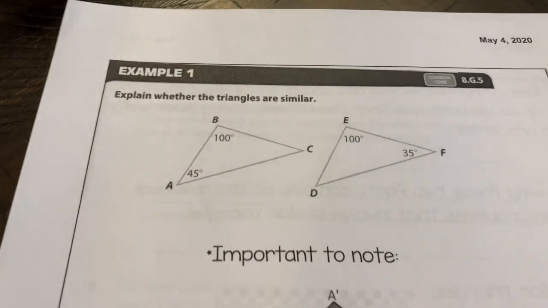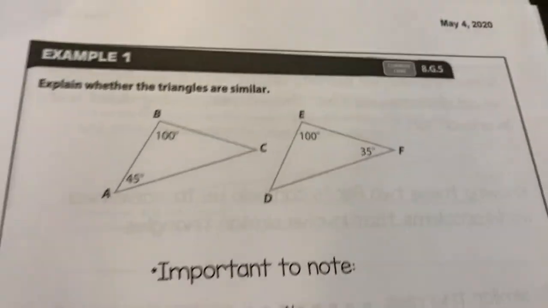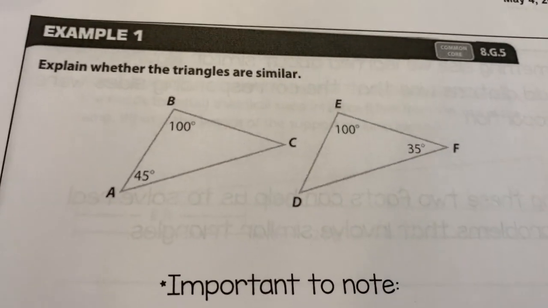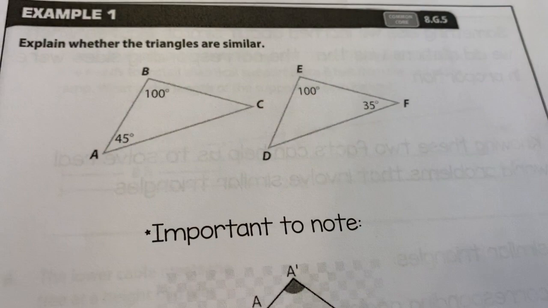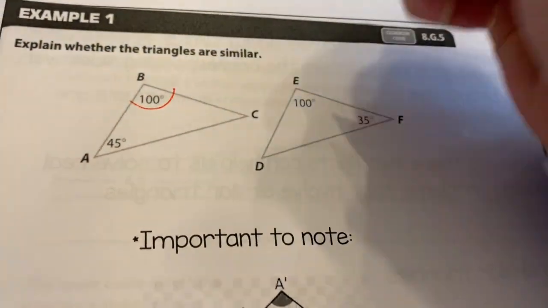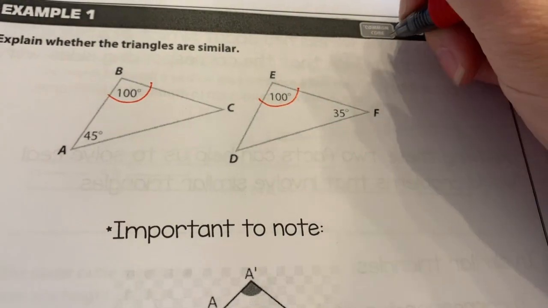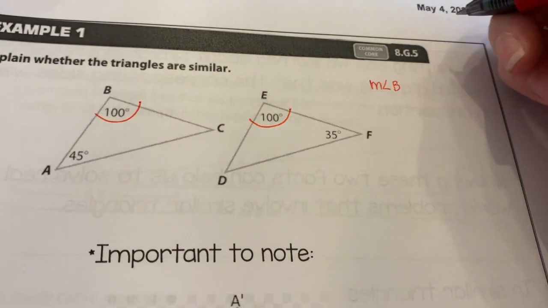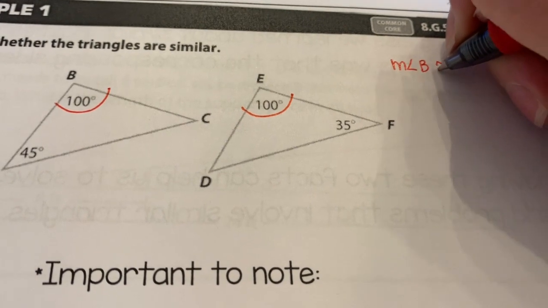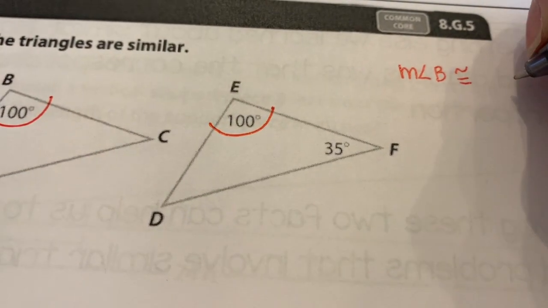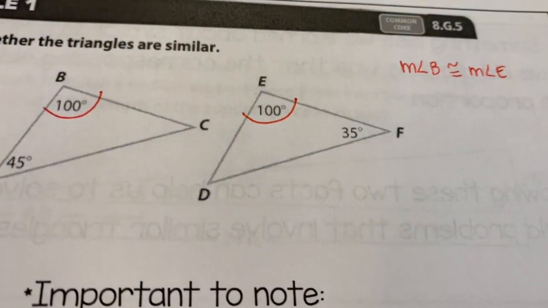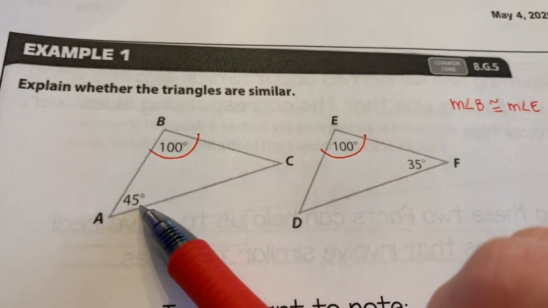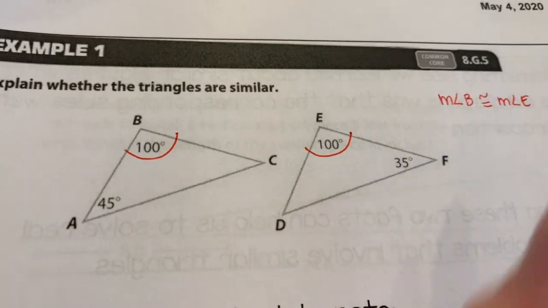Okay? So what we're going to do first is we're going to practice explaining how we know that they're similar. So what you need to be able to do is just simply prove that two of them are congruent. So what you can see here is we're given angle B and angle E, we can see are congruent, right? So we can see measure of angle B is congruent, and I can't remember if I taught you this already, but this is the congruent symbol. You make a little squiggly and two lines underneath it. It's congruent to the measure of angle E, okay? And what we see here is a measure of angle A is 45 and F is 35.